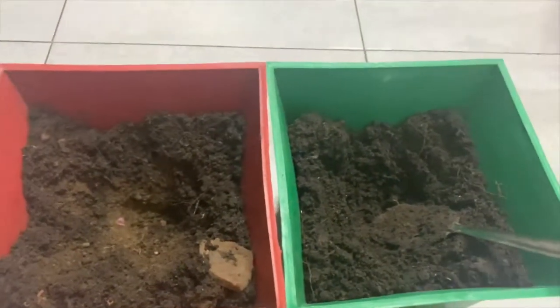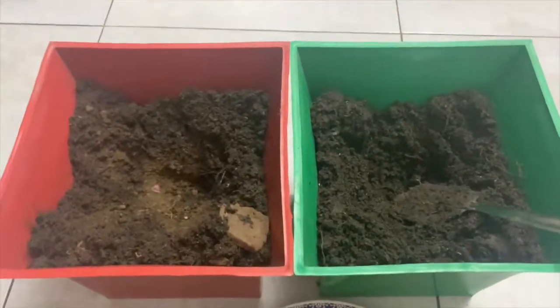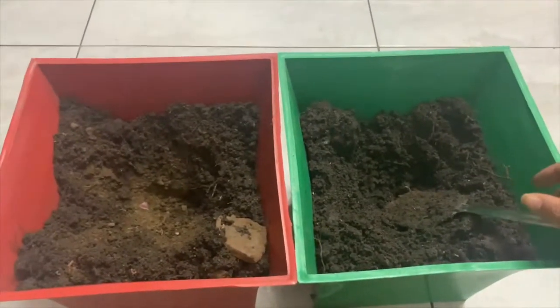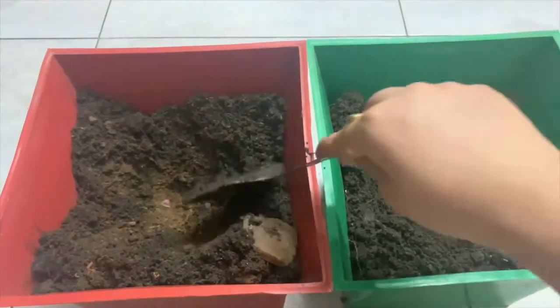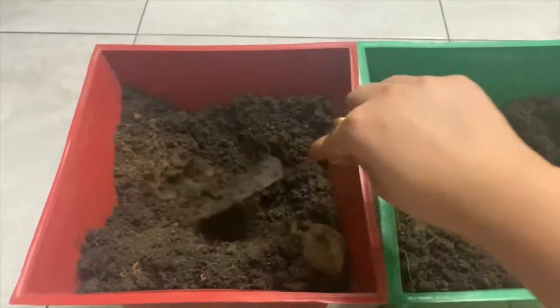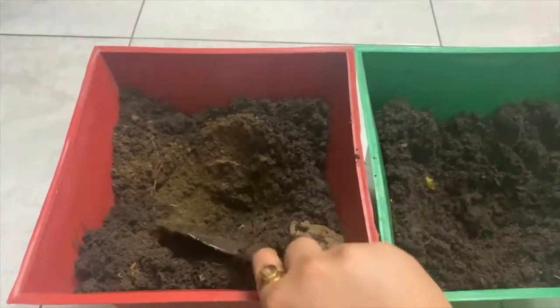You can do this in your backyard if you have one, and if you don't have one, you can do this in plants or planters like I'm doing. So these are 2 pits. They should be deep enough so that you can cover up the products you put in it with enough soil.